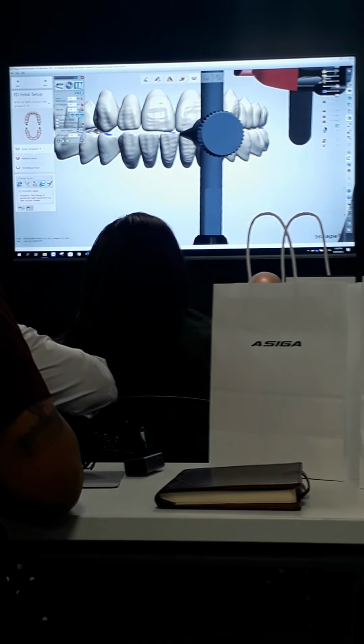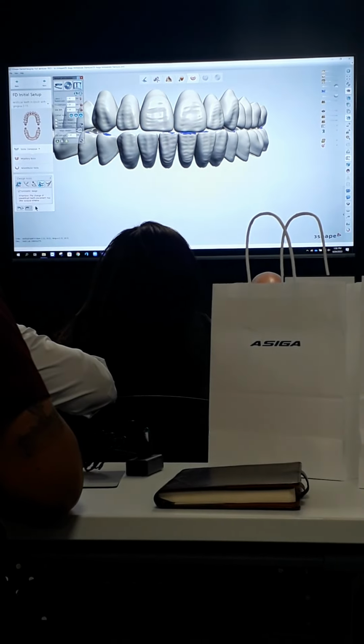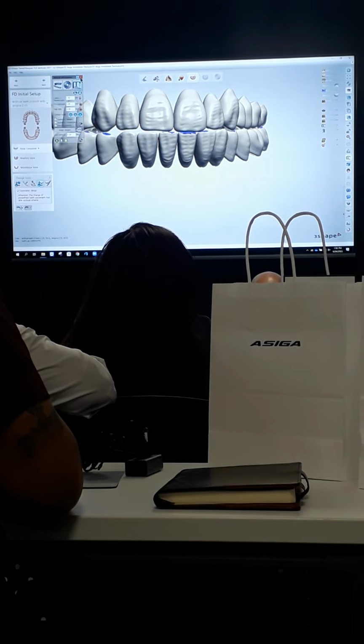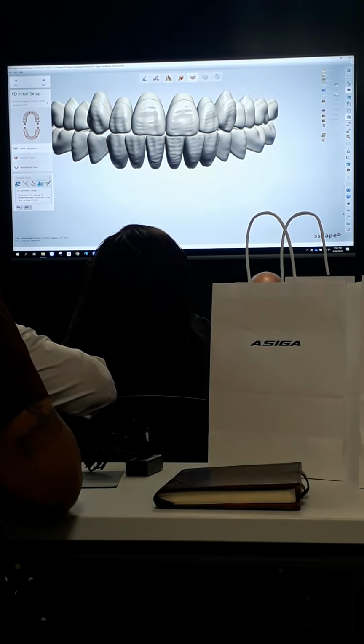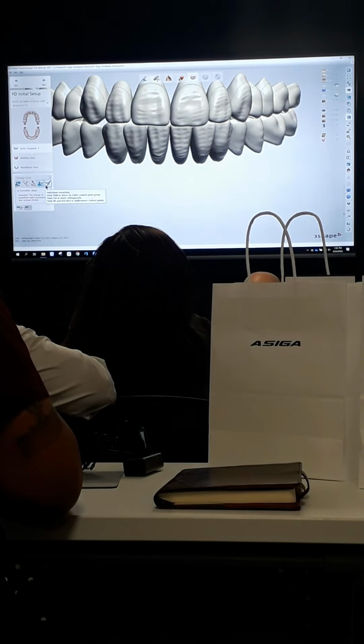What I don't like aesthetically on this is the difference between the centrals on the upper. I feel like this whole side here is up too high and this side is down. I think it's more the shape of the tooth. So let's say I want to change that.